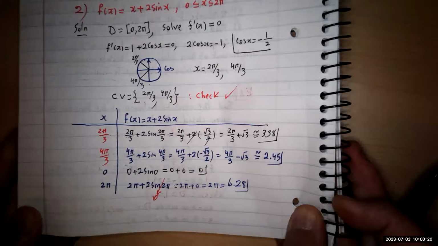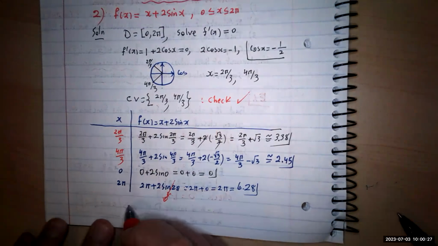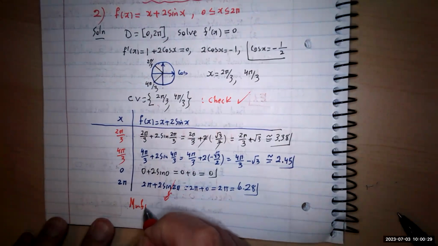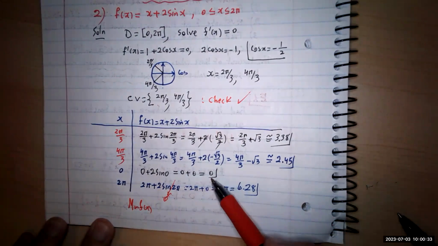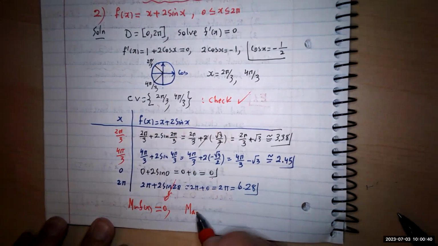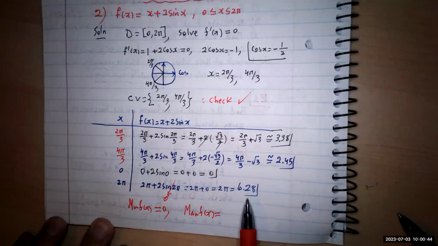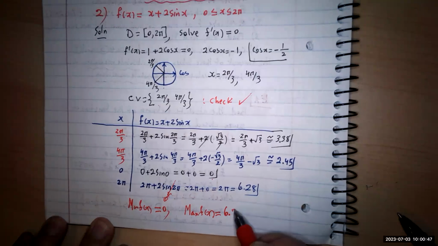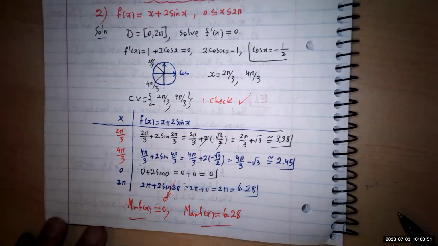So we have all the possibilities. We compare them together. Minimum. Okay, you compare them together. The minimum value is 0. So that gives you 0, the minimum. And you check the maximum. The maximum value, of course, is 6.28. So we get the minimum at the 0 and the maximum over there, and then you're done.